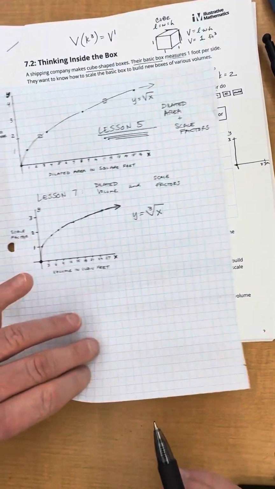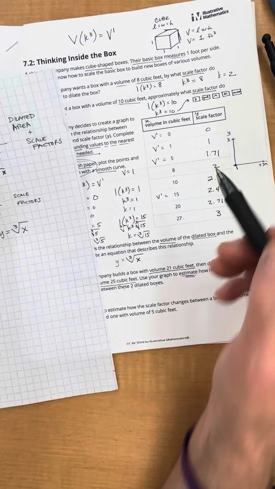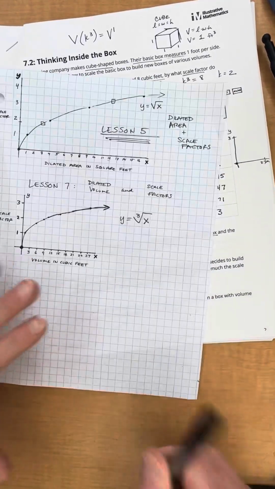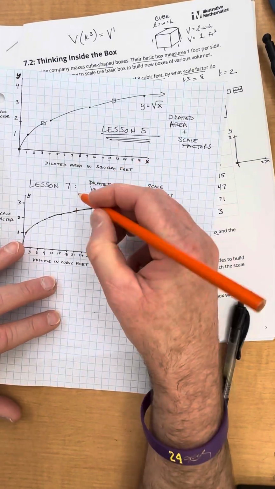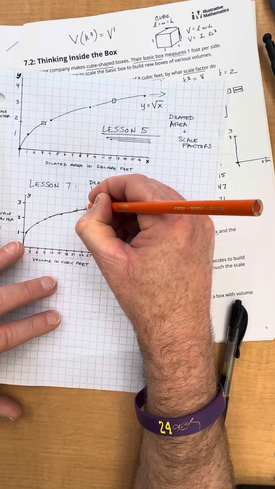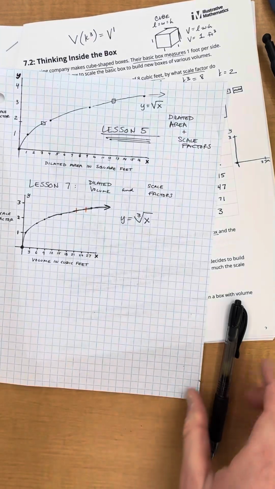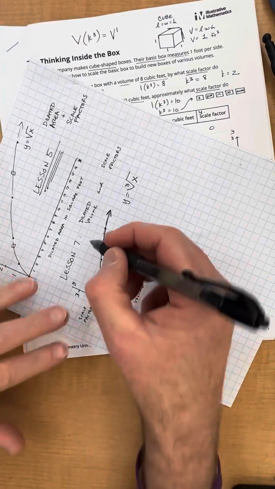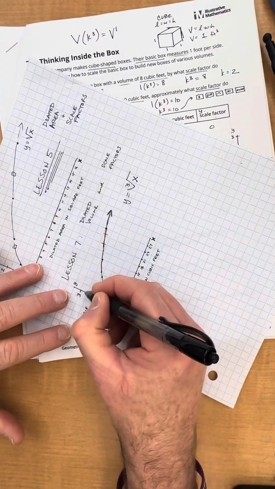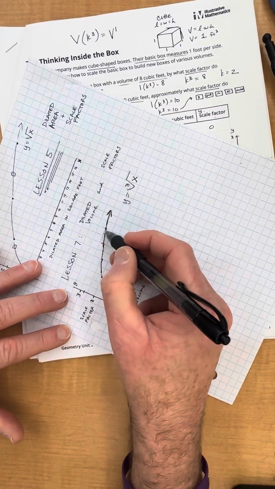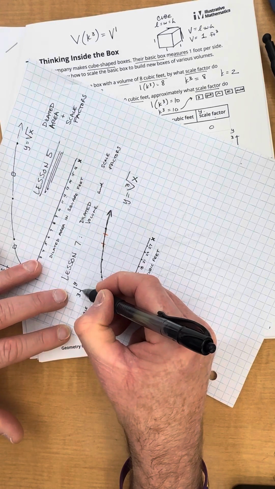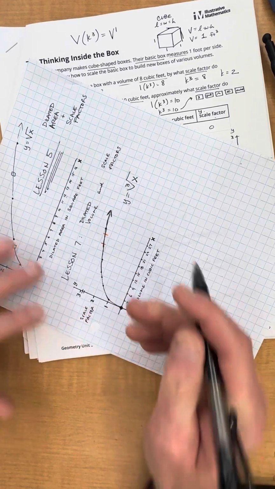All right, so all you need to do is go up to 21 and 25 and put a little note next to them. So 21 is right there, 25 is right there. So you want to also analyze the change in scale factor. A change in scale factor is from here to here. So a real small change in scale factor.